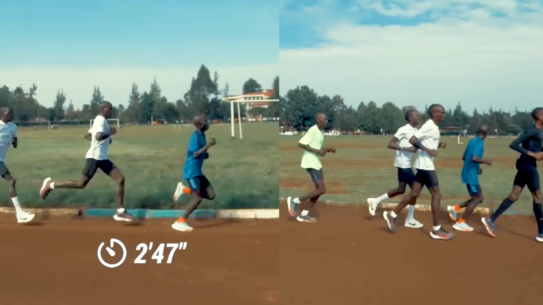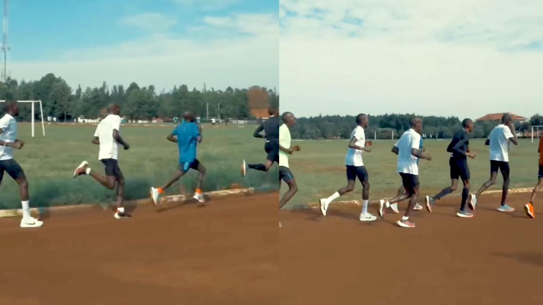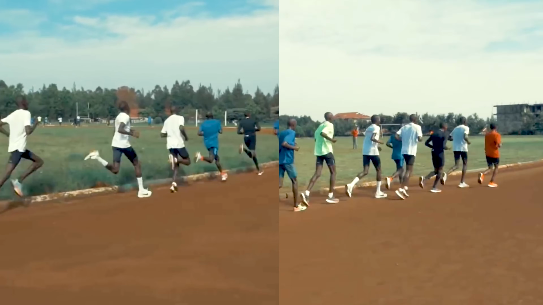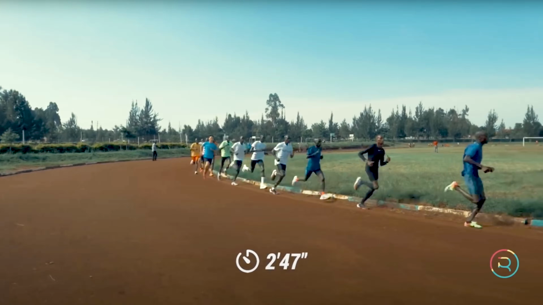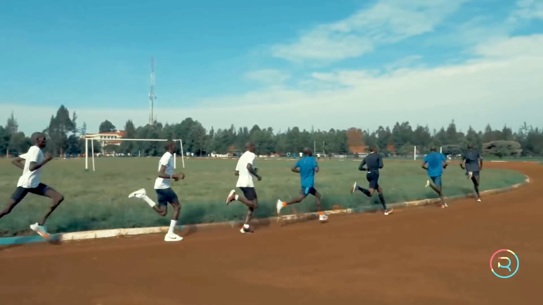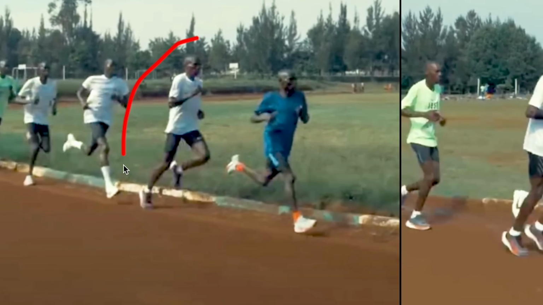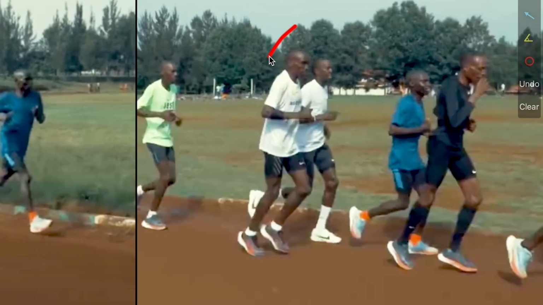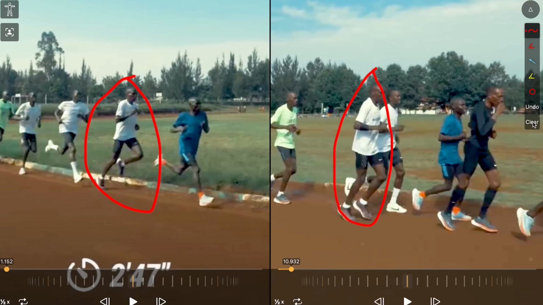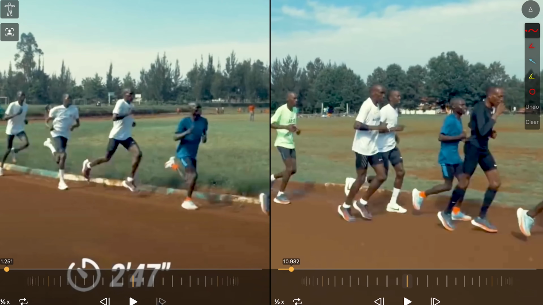you and I might run at, compared to the 2 minutes 47 per K, which is roughly 4.5 minute mile pace we see during his intervals in the faster of these two clips. Okay, so in these two sets of clips, we've got Kipchoge here and Kipchoge here that I want you to keep a close eye on. We're going to start looking at posture and his upper body carriage and then move on to look at particularly his stride pattern. So take a look at this as he's running at a faster pace.